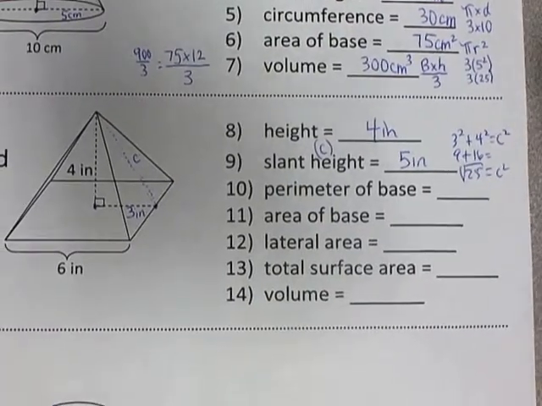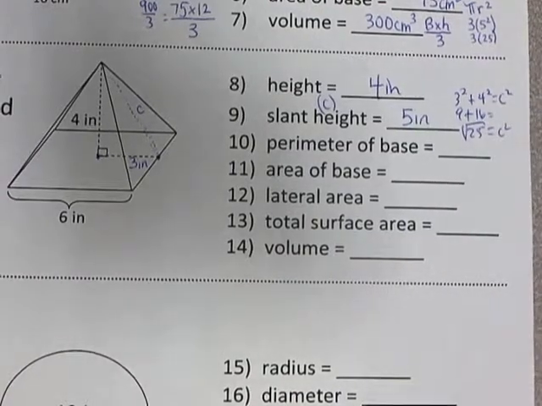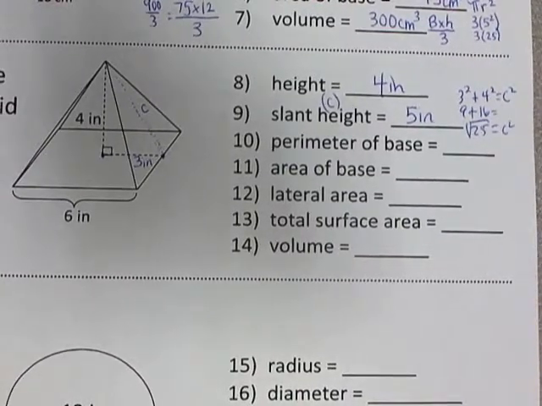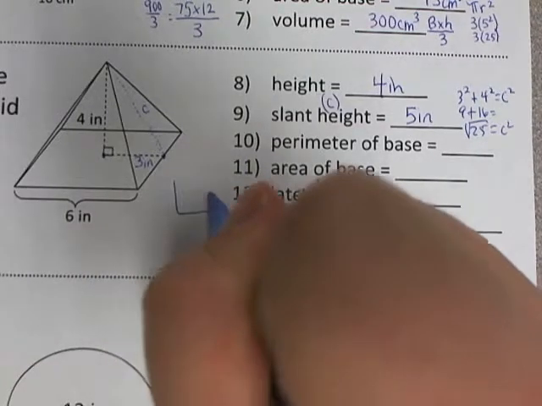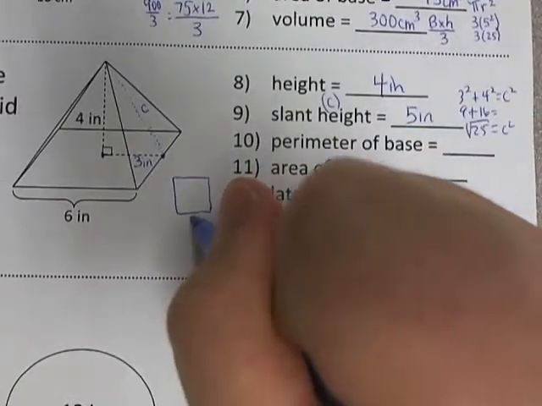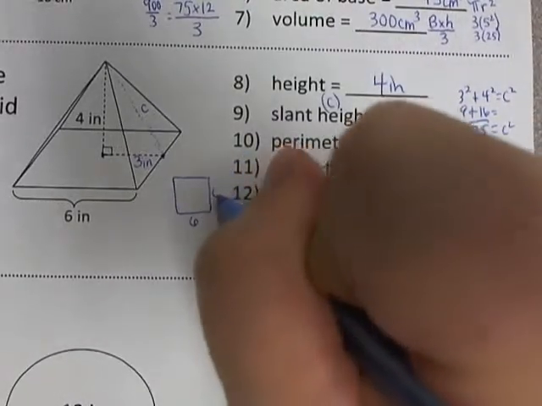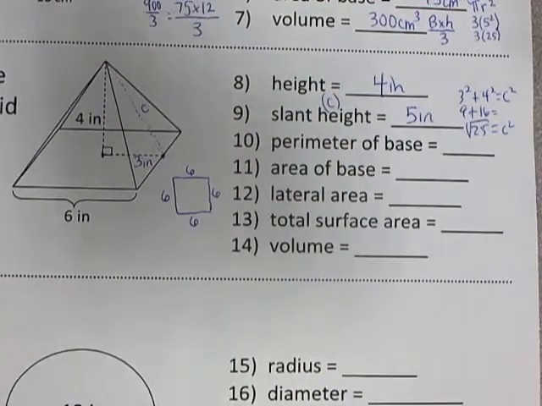Perimeter of the base. Well, what I like to do to understand the base a little better is I'm going to draw a picture of the base. The base is a square. And one side length is 6, so that means all the side lengths have to be 6, since the sides of a square are congruent. Okay?